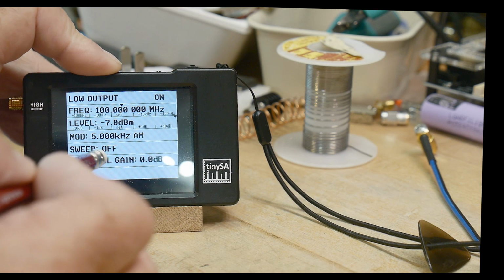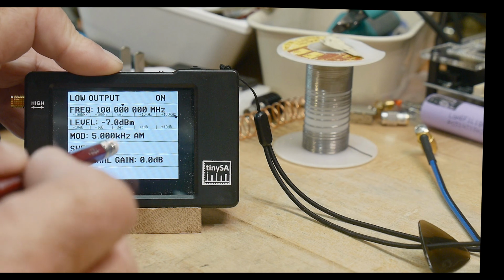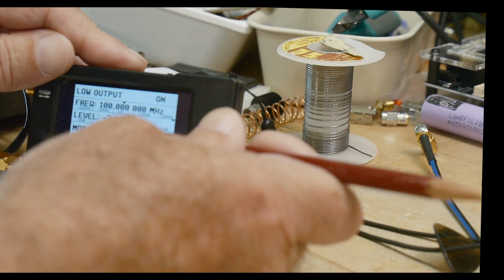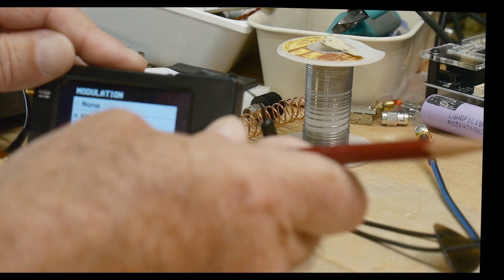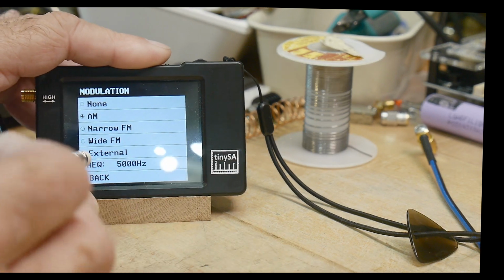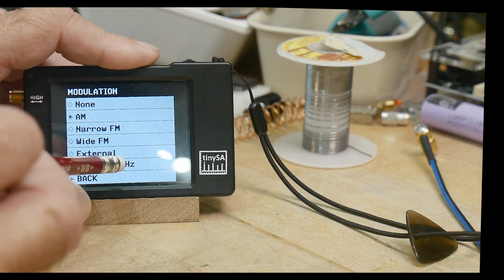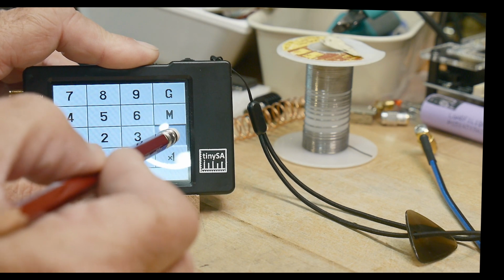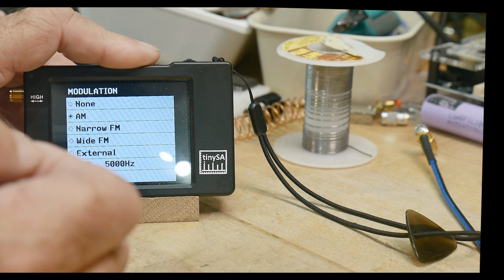Oops. Let's see here. It's hard for me to do this at an angle. Just a second. Let me see, modulation, AM. Here we go. We'll click it down there. I want to do 10 kilohertz. All right. So I've set the... oops, I thought I did. 10 kilohertz. Oh, it won't do it.